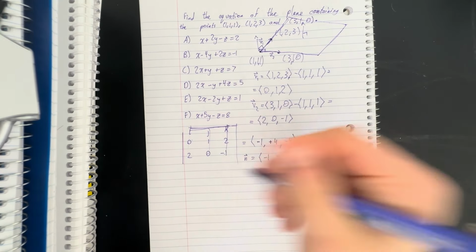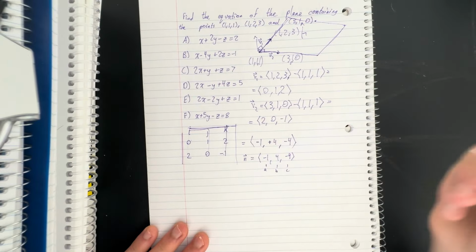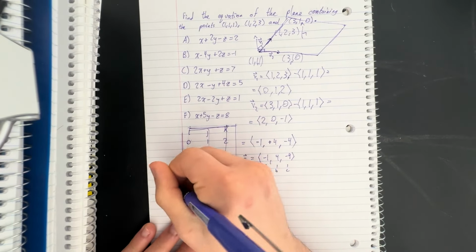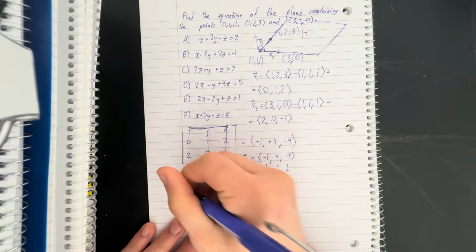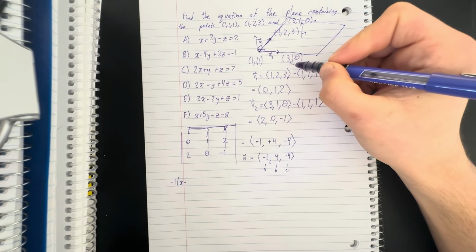And then remember, we just plug this into the equation. This is A, this is B, this is C. So you have A, which is negative 1, times x minus x naught, one of the given points they gave us. I'll choose (3, 1, 0) because that has a 0 in it, which makes our job a bit easier.